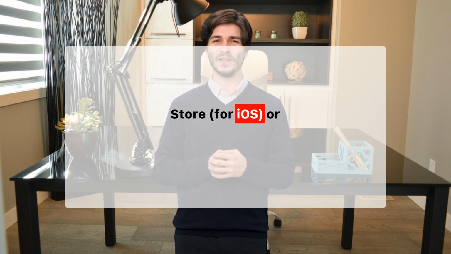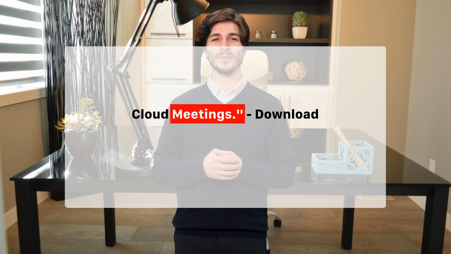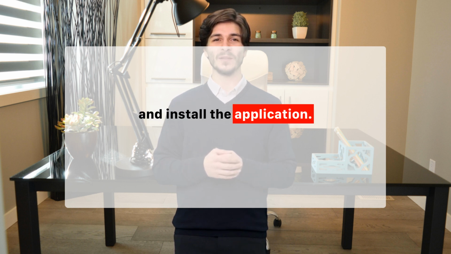Let's get started. Step 1. Download and install the Zoom app. Open the App Store for iOS or Google Play Store for Android. Search for Zoom Cloud Meetings. Download and install the application.